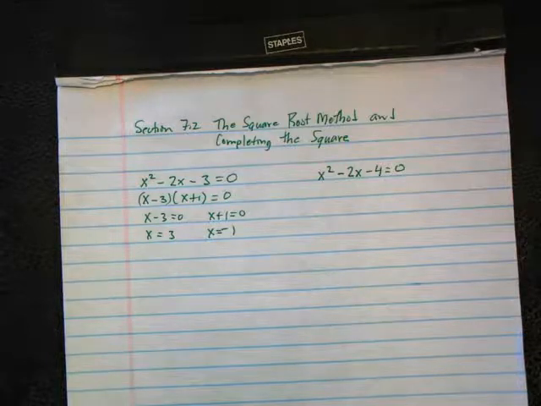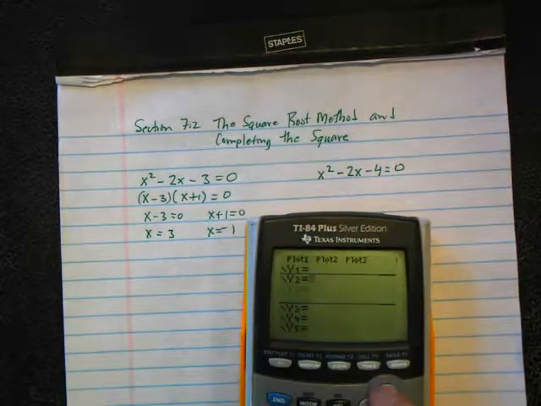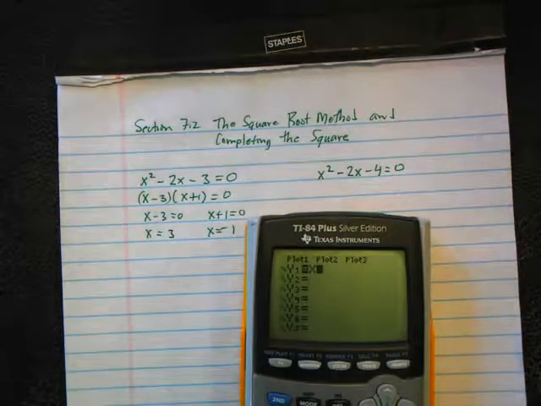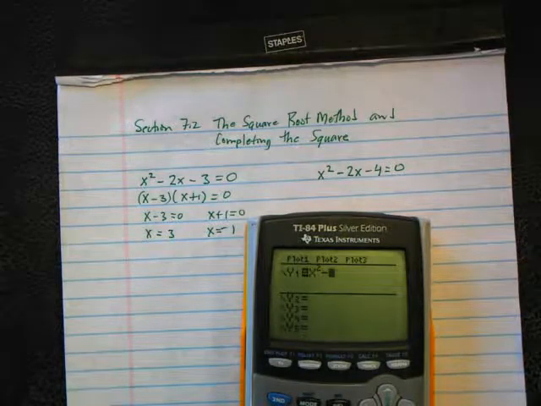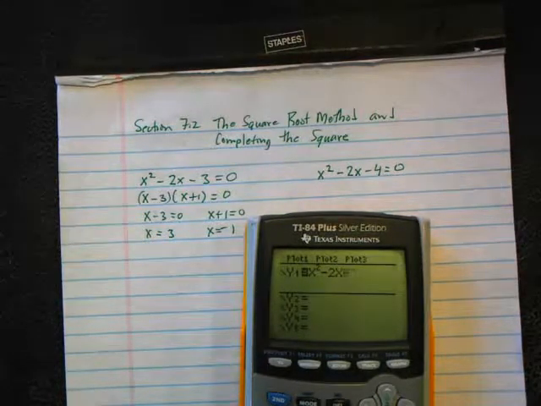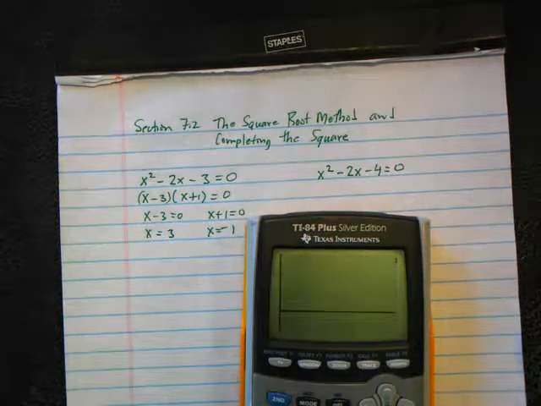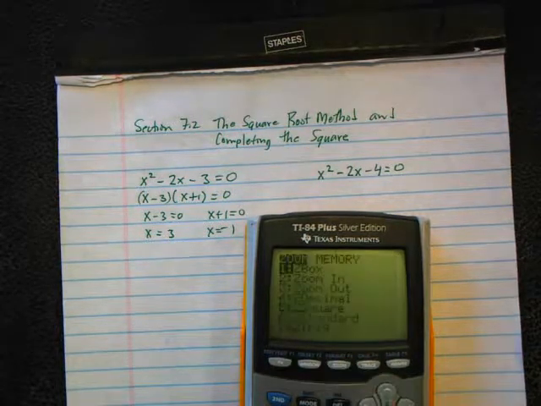The problem is it doesn't factor, does it? Does that mean it doesn't have answers? No, it still does. In fact, if we wanted to, we could draw a graph of that. That's what I'm going to do. We could draw a graph, x squared minus 2x minus 4. Oops, bad window. Zoom 6.